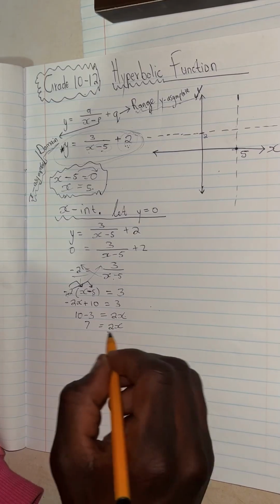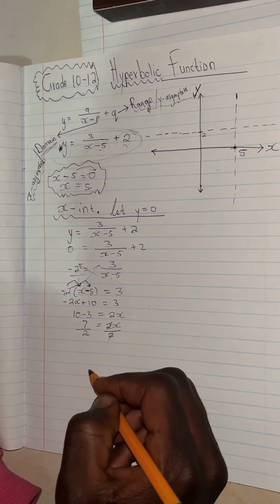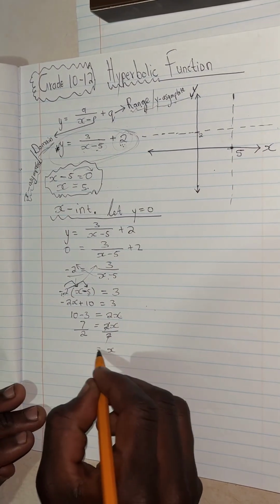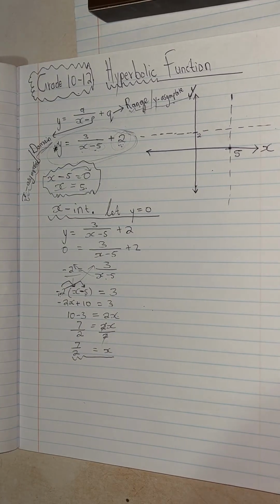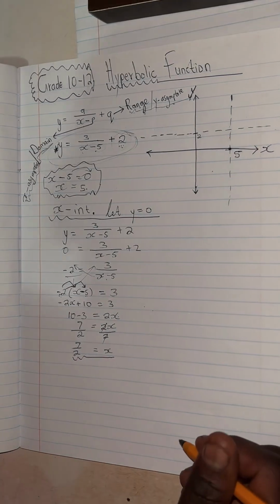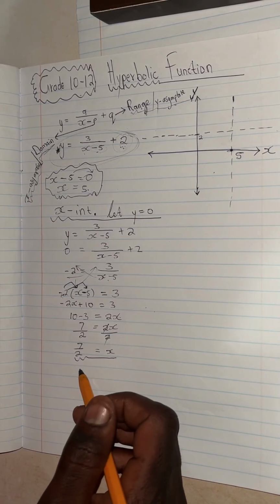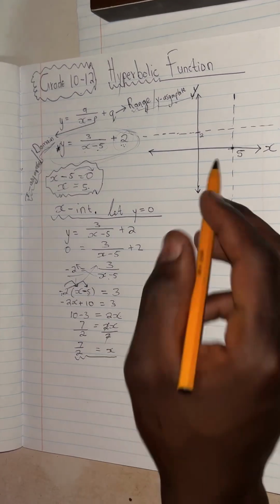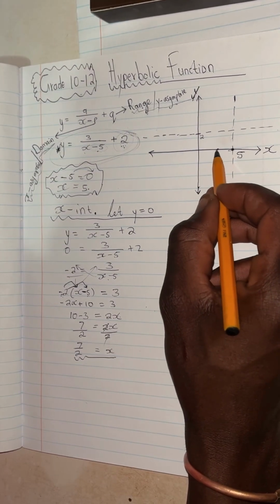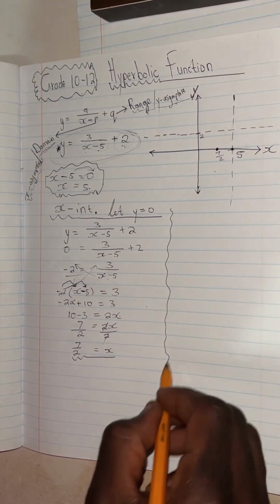Then 2x, I'm looking for x, so divide by 2. Then x equals 7 over 2. So this is my x-intercept. The x-intercept is where the graph cuts. It will cut at 7 over 2. That is 3.5, I think. Yeah, that is 3.5. So 3.5 is somewhere here.